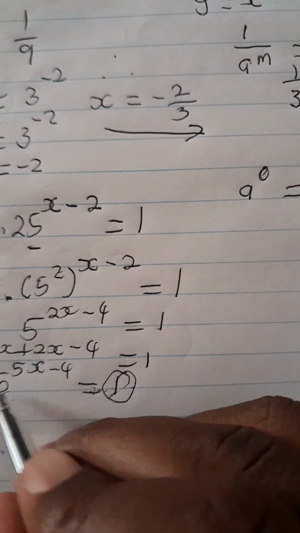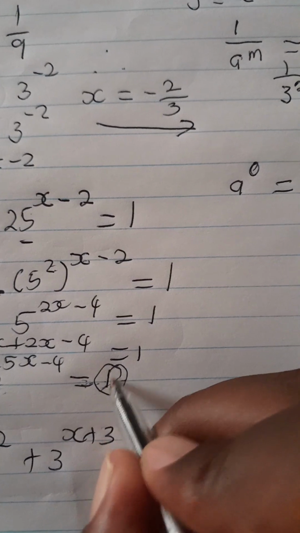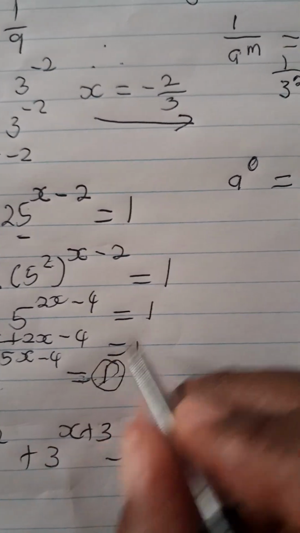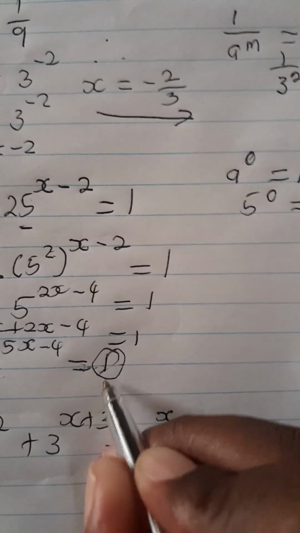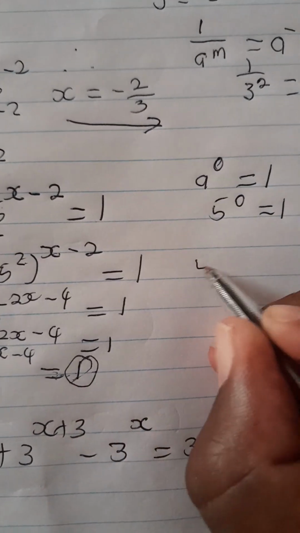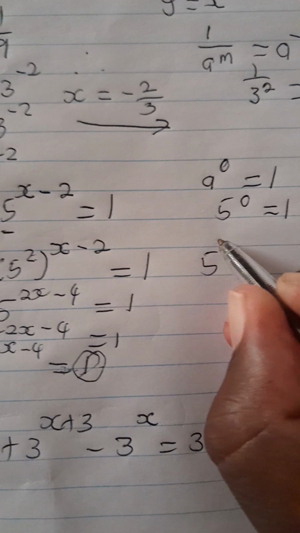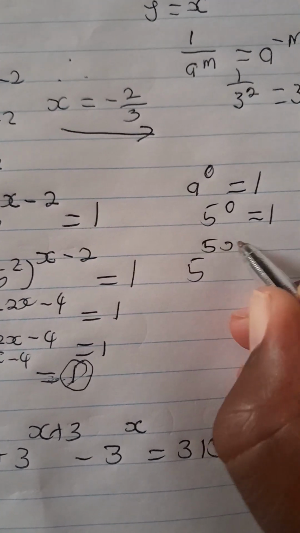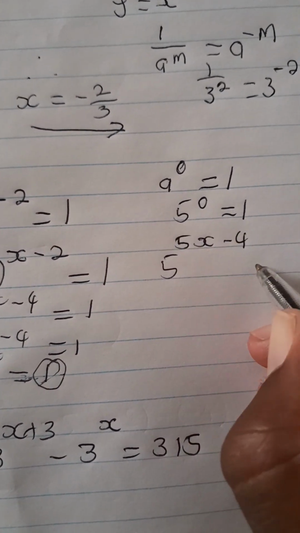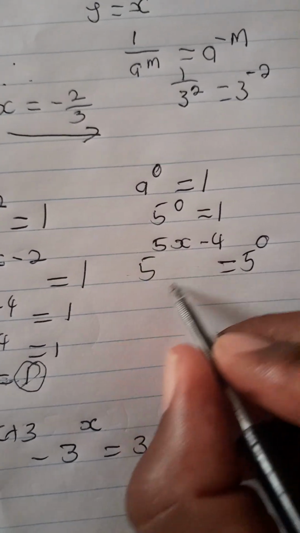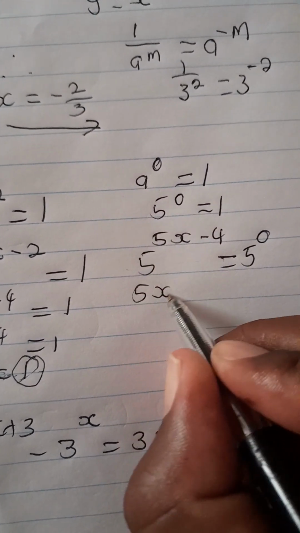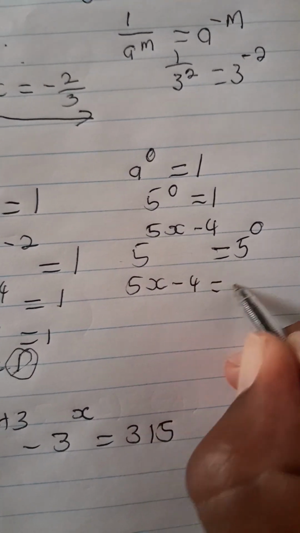So to make life easier, we need to put 5 as our base to ensure that the bases are the same. So 5 to the power of 0 is also 1. In this case, instead of putting 1, we are going to put 5 to the power of 0. The other side remains the same, 5 to the power of x minus 4, which will be 5 to the power of 0. So the bases are the same. What do we do? We drop the exponent. 5x minus 4 equated to 0.